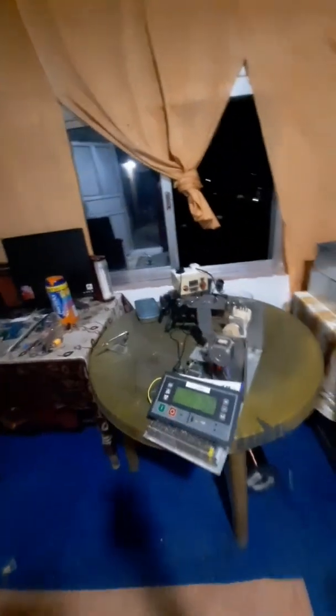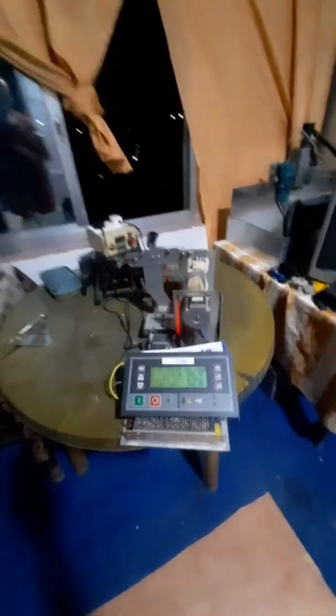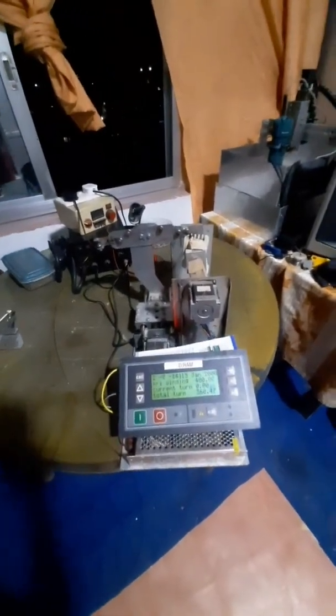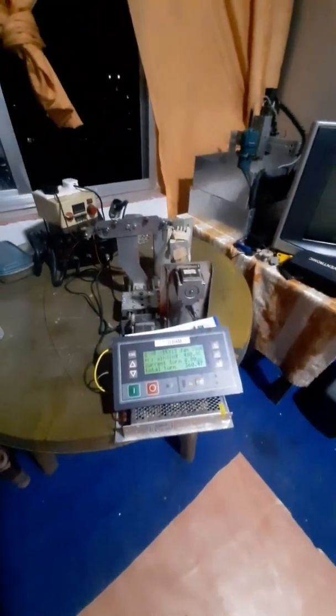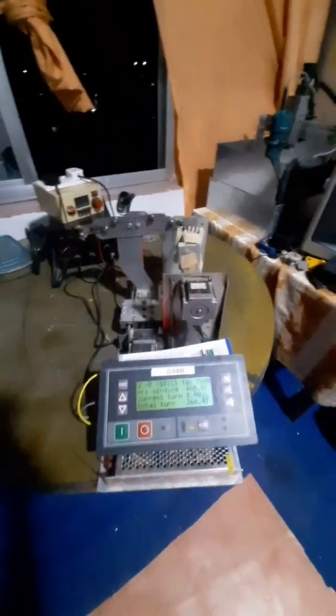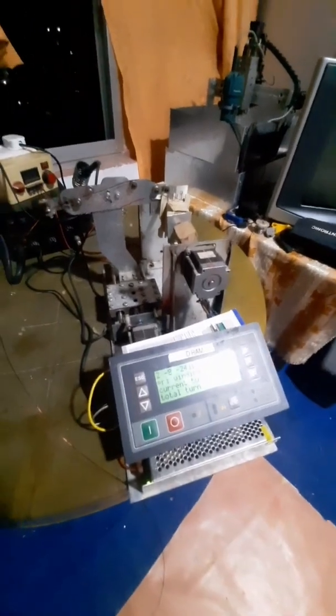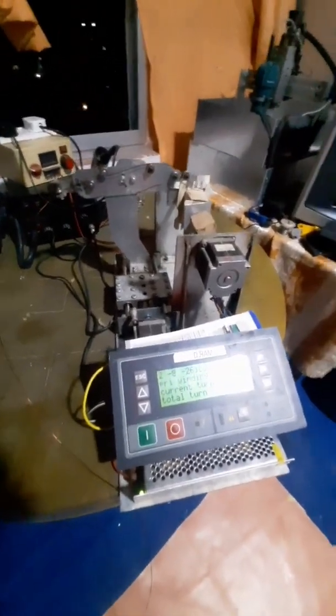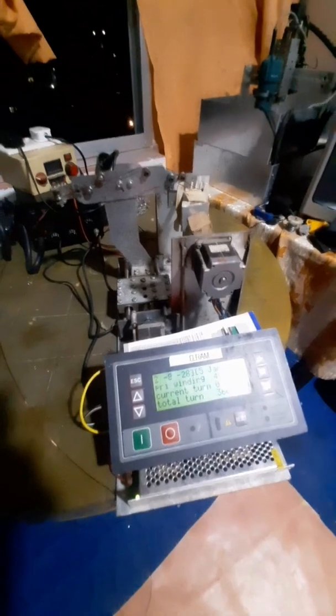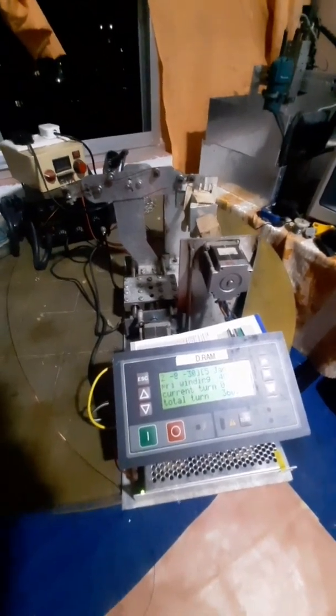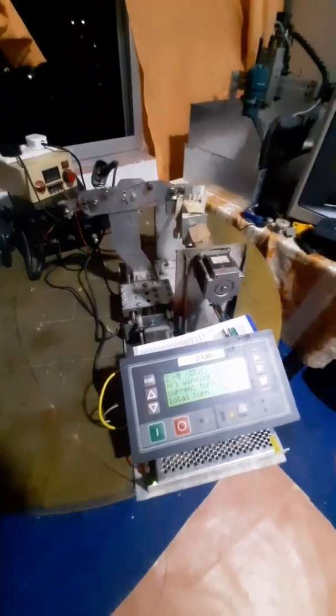Today I am going to explain one new machine here. This machine I designed in Dubai in 2019. I am going to explain what the machine is and what we can do with this machine here on my table.